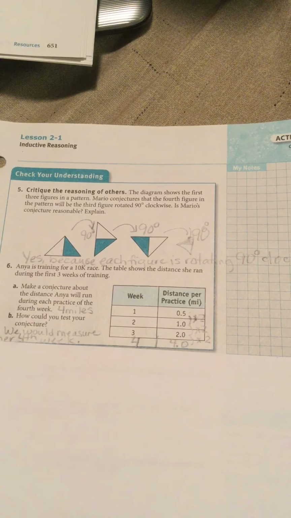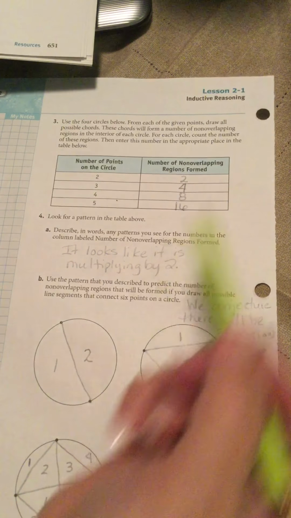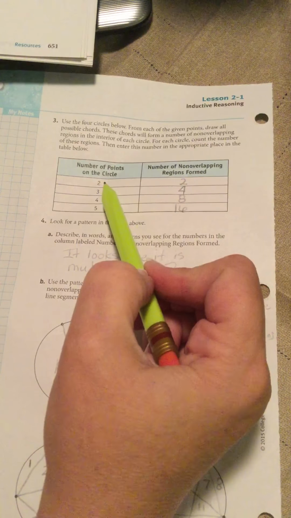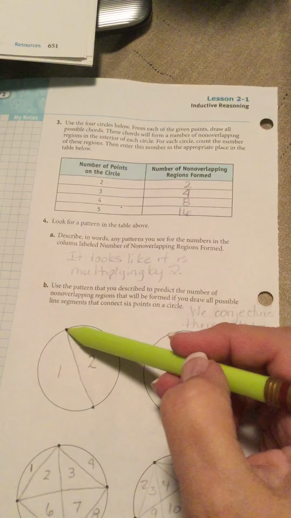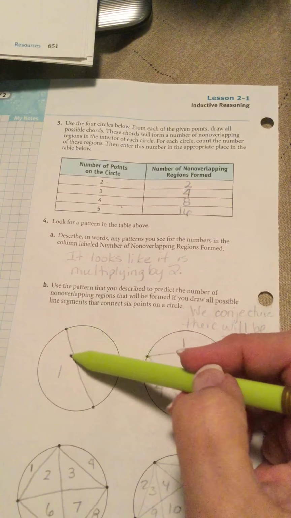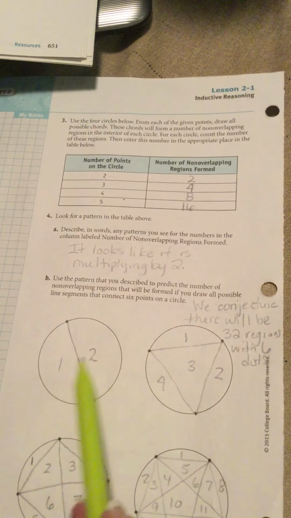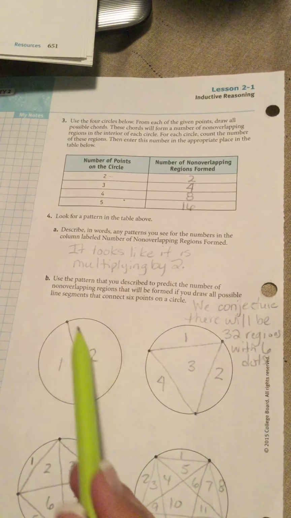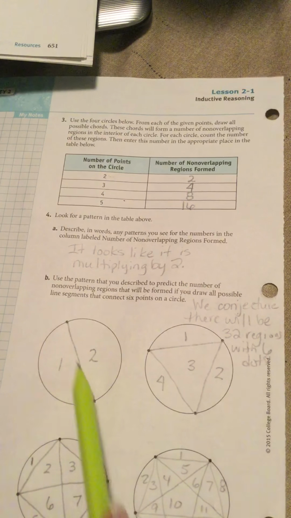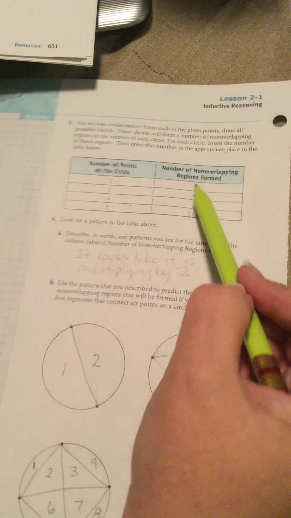Now I already did it on the previous taping, so I'm going to have to kind of show you as we're going along. So it says, if we have 2 points on a circle, we're going to take those 2 points and draw a line between them, and then number the regions that we have. So 2 points, we get 1 chord, and we have 2 sections. So that's where that 2 right there comes from.